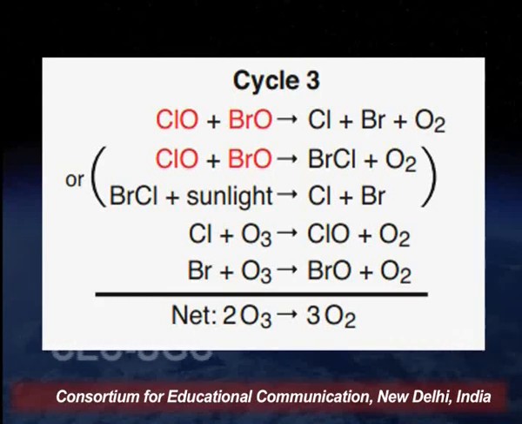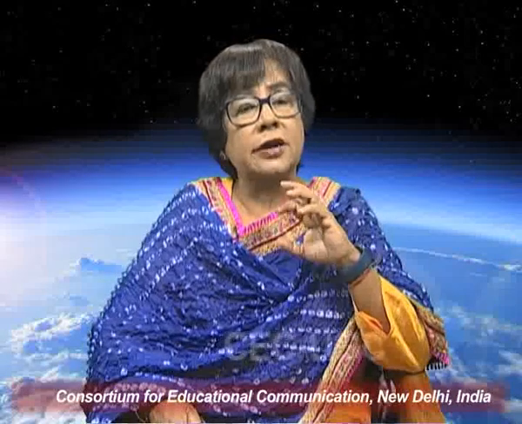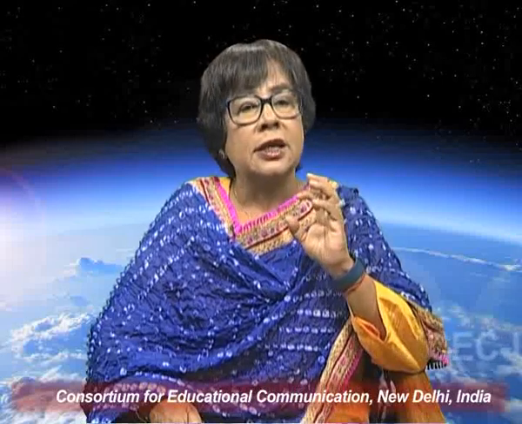In one pathway, a chlorine free radical reacts with ozone to give us chlorine monoxide and oxygen, whereas in the second pathway, a bromine free radical reacts with ozone to give us oxygen. So again the net result here is that two molecules of ozone, on reaction with halogen free radicals, are dissociated to three oxygen molecules. So we find that the net reaction in both cases, that is cycle 2 and cycle 3, is that two ozone molecules form three oxygen molecules.